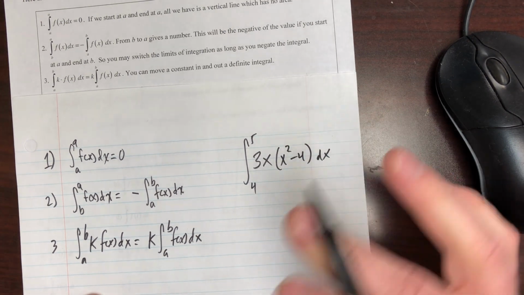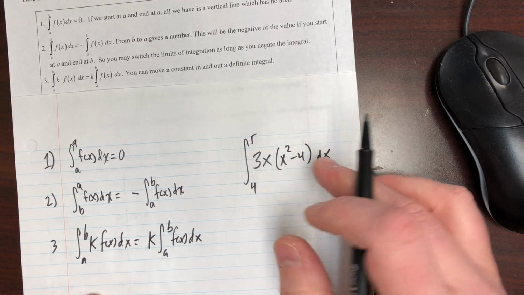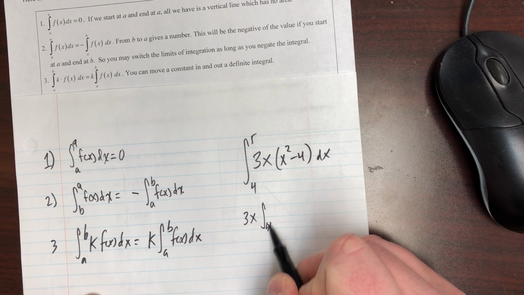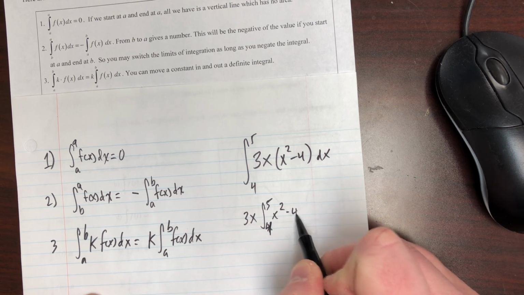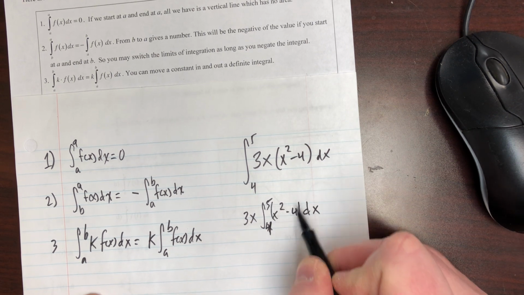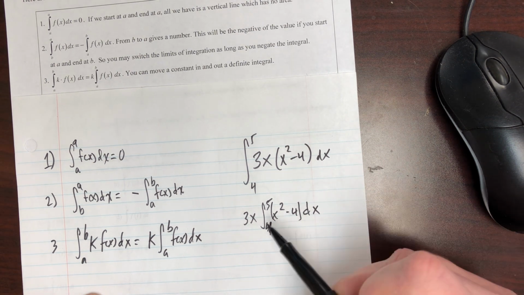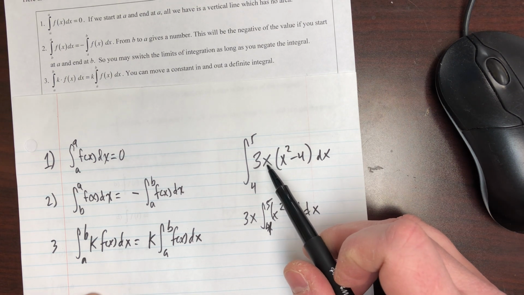I'm not going to do the whole problem, but some people look at the 3x and go, oh, I can pull 3x out front. I hope that alarm bells are ringing in your brain. This is close, but this is not allowed. X is not a constant.